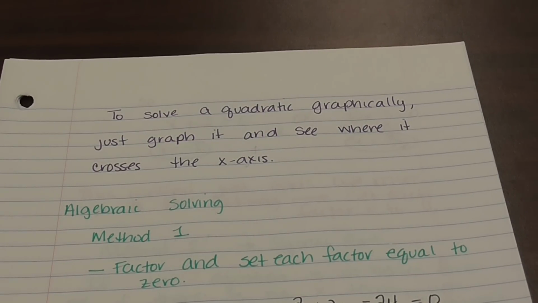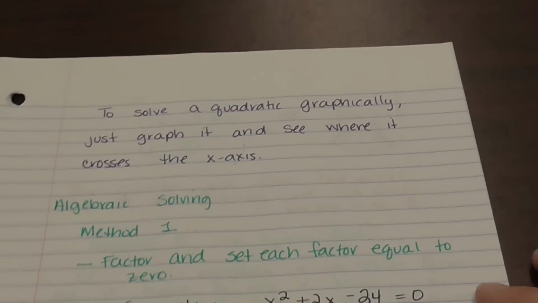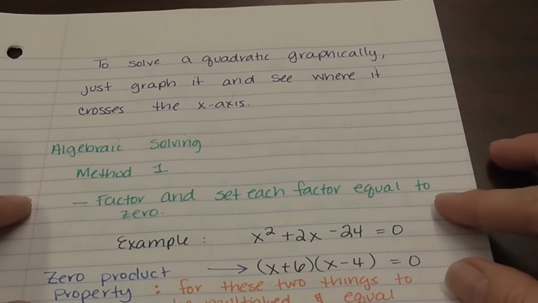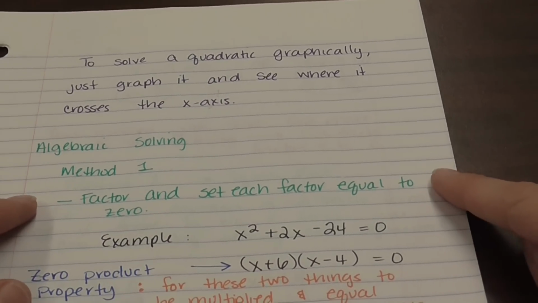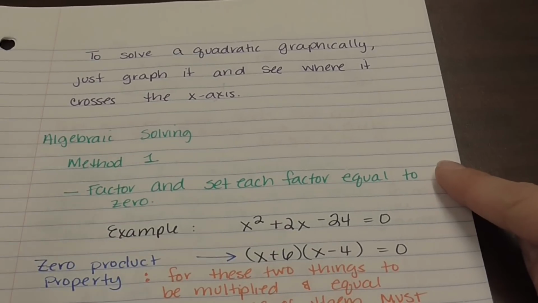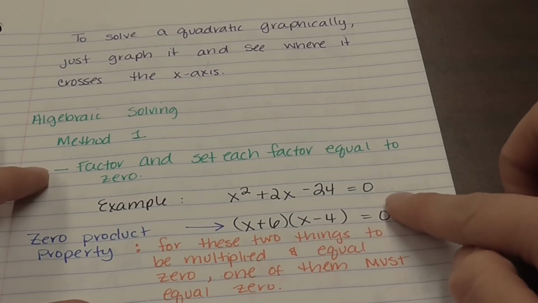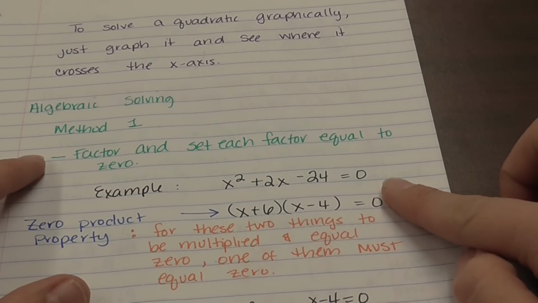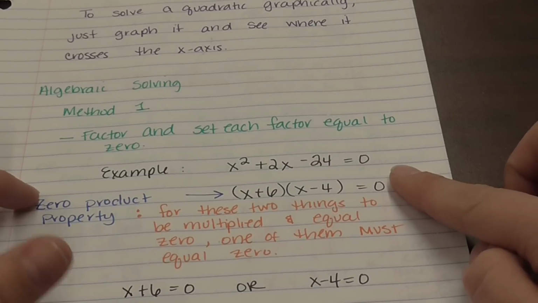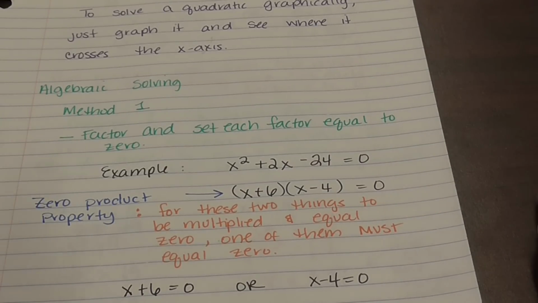Real straightforward. Algebraically, there are several different methods. The first one is method one: factor and set each factor equal to 0. This is the same stuff we've been doing now for a week. You factor your quadratic. It's already set equal to 0 for you if you're solving it. And you're using what's called the zero product property. Basically all that says is if two things are multiplied together and they equal 0, then at least one of those two things had to have equaled 0.